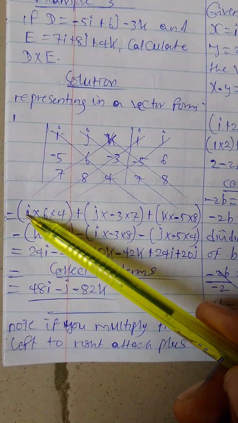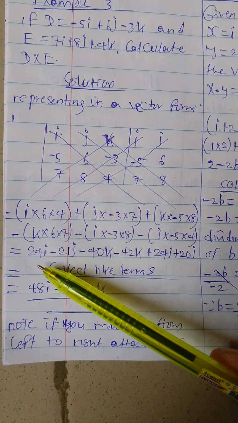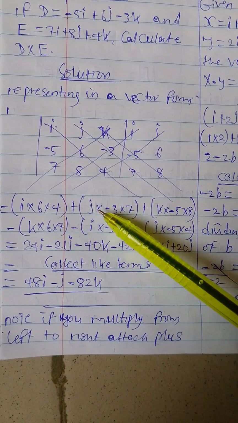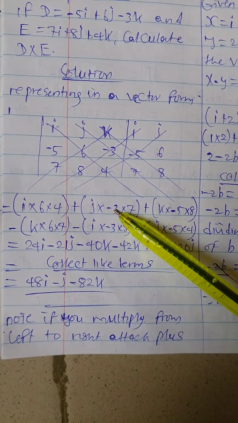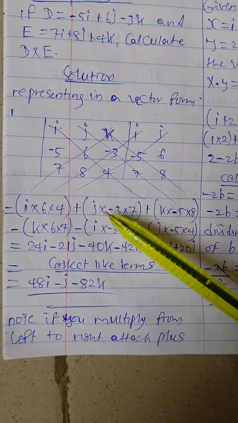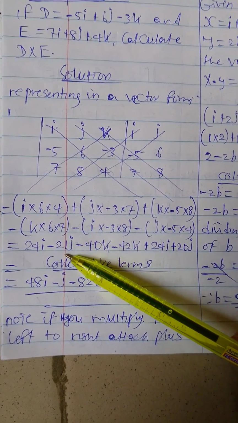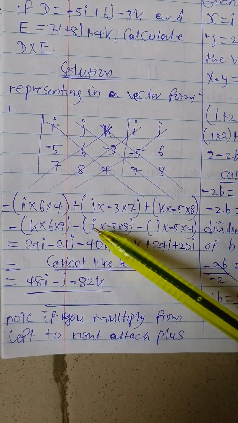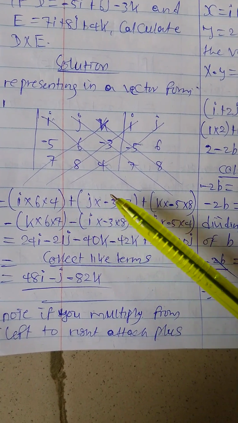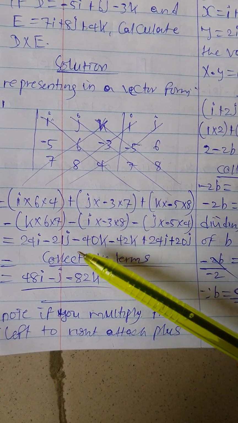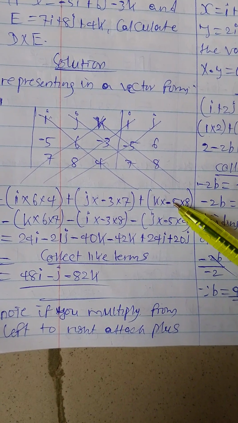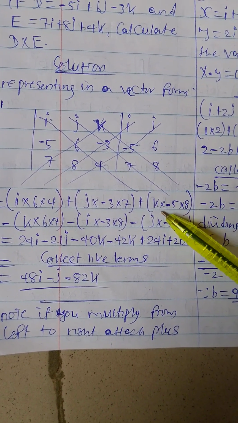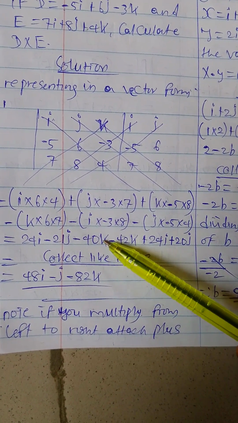So if you do everything here, i times 6 times 4 gives you 24i. Then j times 3 times 6 will give you minus 27j. I know that plus times minus is minus, so minus 27j. j times 3 times 7 is minus 21, and plus times minus is minus, so minus 21j. And k times 5 times 8 will give you minus 40k, since plus times minus is minus 40k.